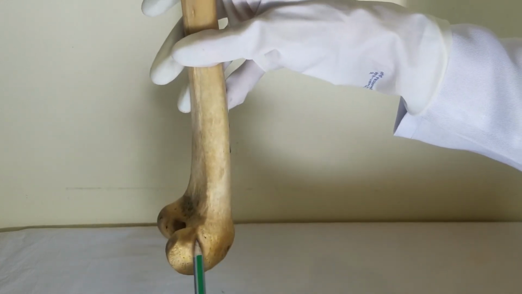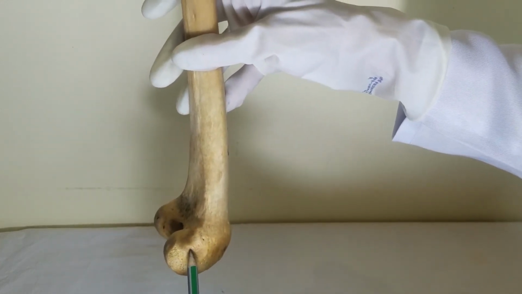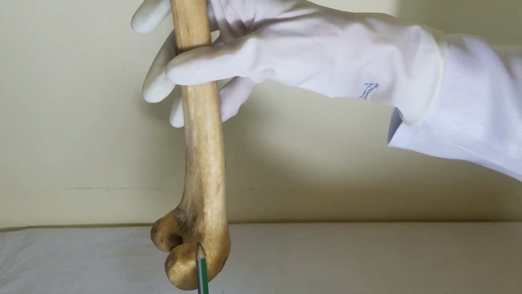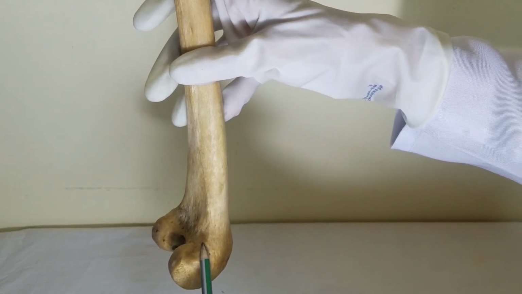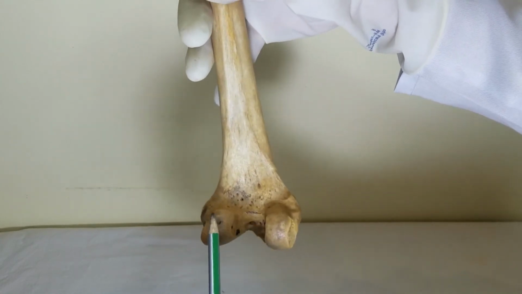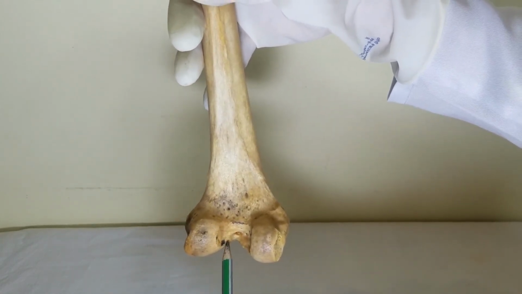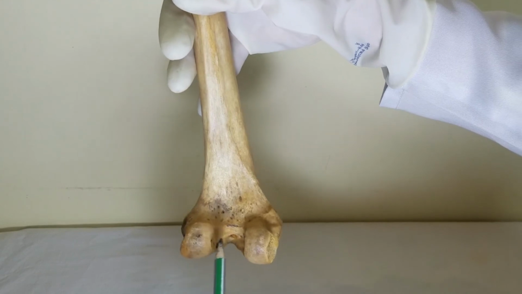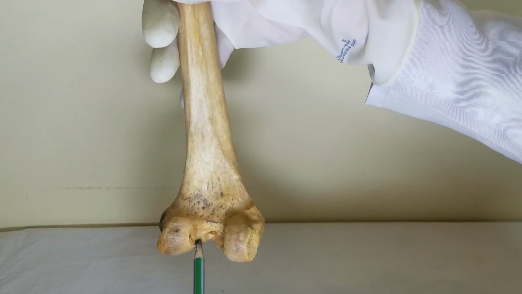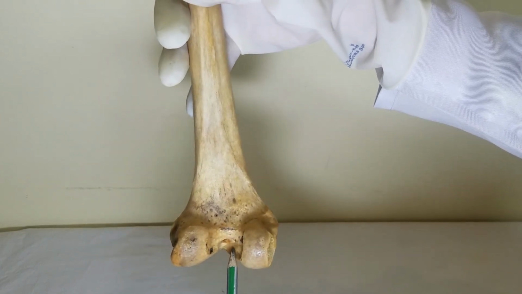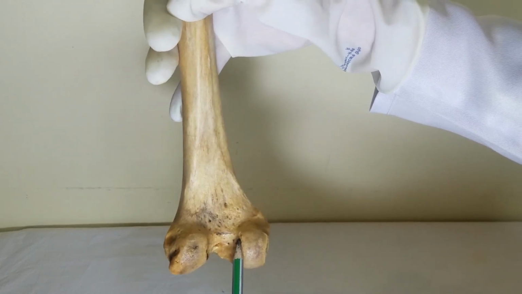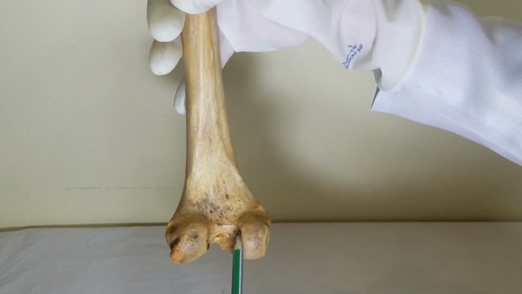On the medial condyle, the medial epicondyle gets the attachment of the tibial collateral ligament. The adductor tubercle gets the attachment of adductor magnus. This intercondylar groove on the medial wall of the lateral condyle in its posterior part gets the attachment of the anterior cruciate ligament. The lateral wall of the medial condyle in its anterior part gets the attachment of the posterior cruciate ligament.